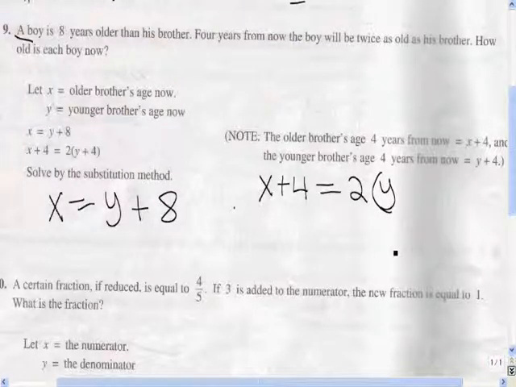So when the younger brother has aged 4 years, we're going to add 4 to it. So that's why we do X plus 4 equals 2 times Y plus 4. Because if we add 4 to the older brother's age, he's going to be twice the younger brother's age, but we have to add 4 years to the younger brother's age too.